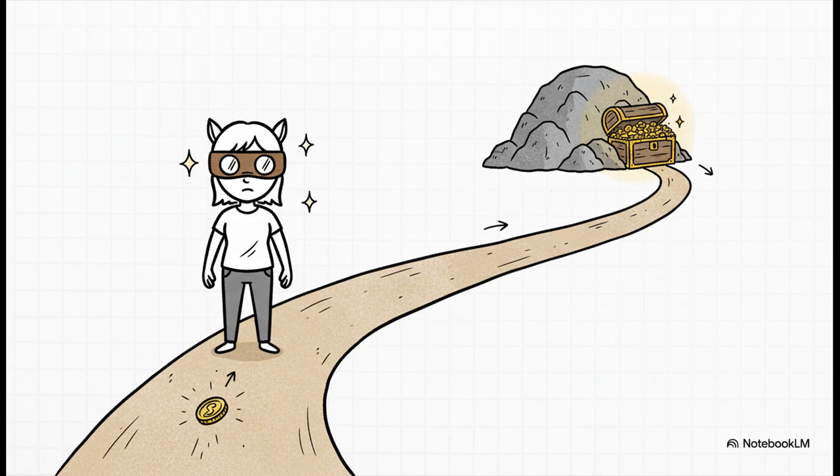But of course, there's a catch. This whole live-in-the-moment thing can have a really big flaw. A choice that looks fantastic right now might actually block you from finding an even better solution later on. It can be incredibly short-sighted.